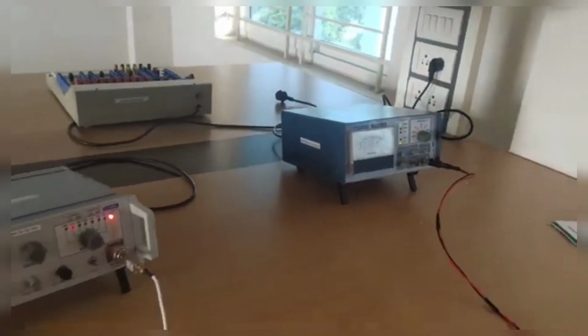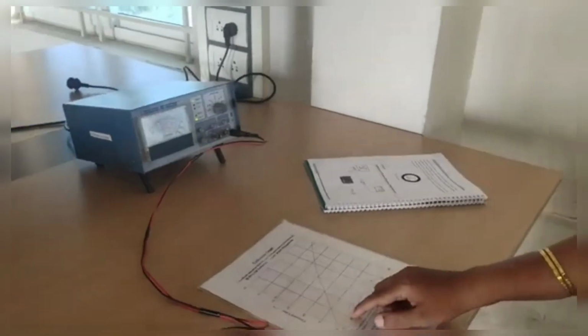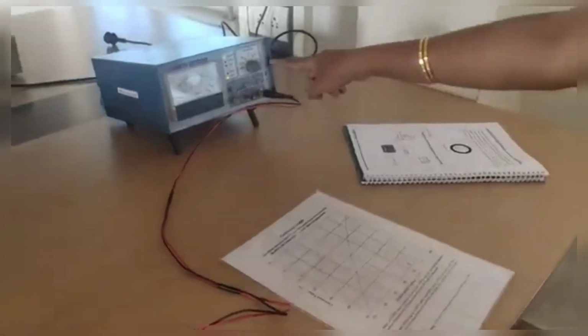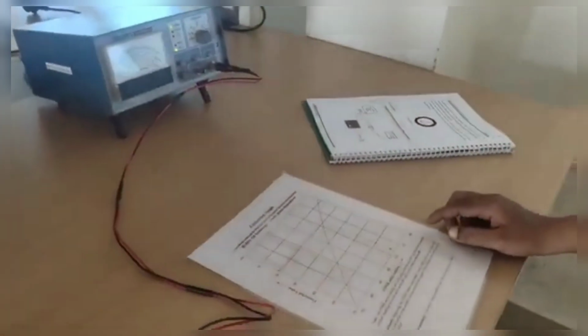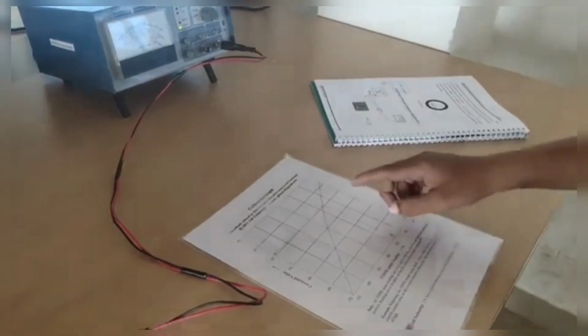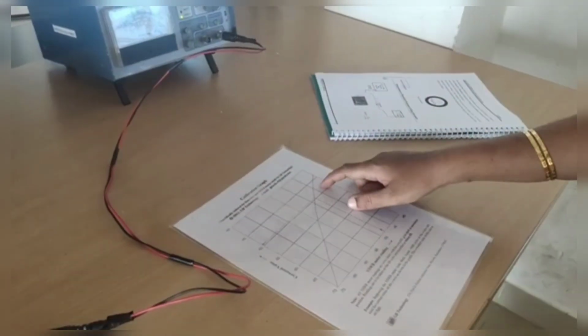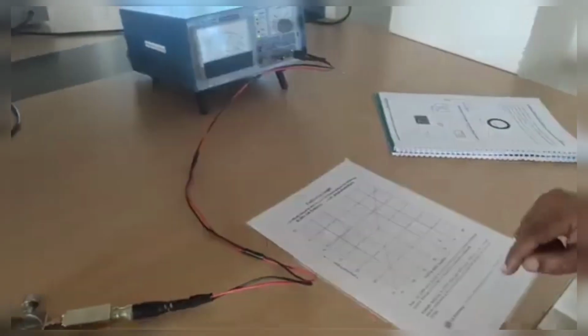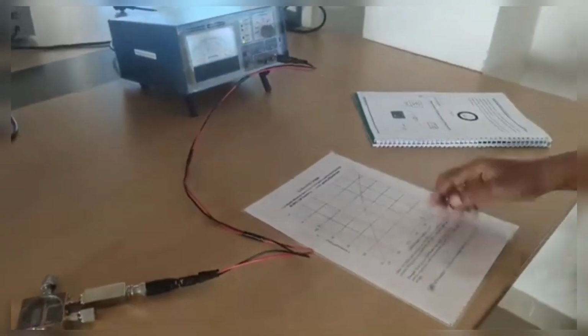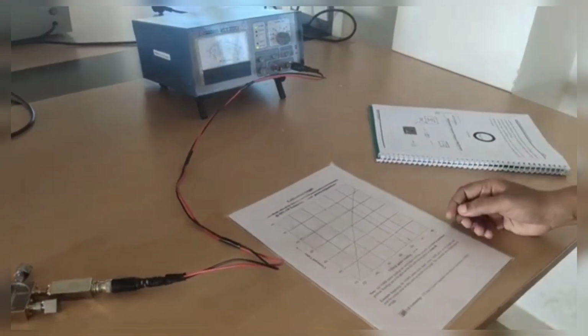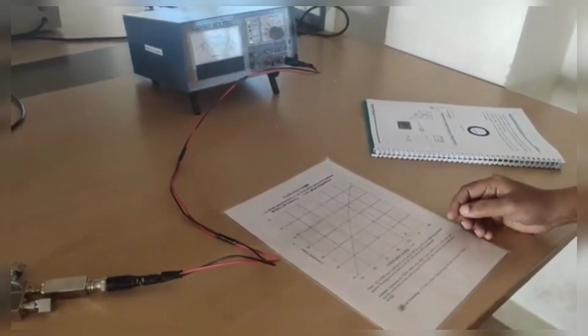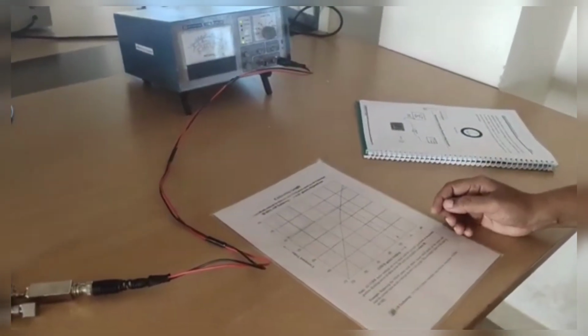So this is how the experiment is conducted in the laboratory. And this is about the calibration graph. Whatever VSWR value we have obtained has to be noted on this calibration graph at exactly the same point, and the corresponding corrected value from the graph is tabulated.